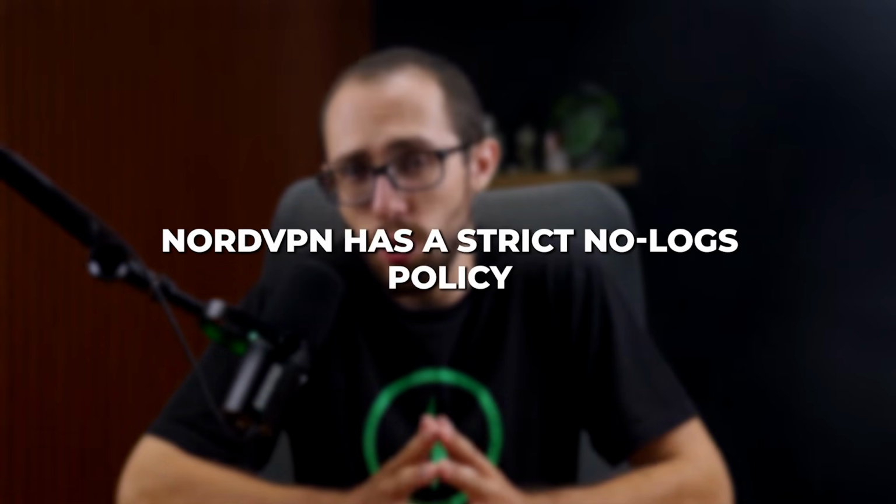And there's one more thing you need to know. NordVPN has a strict no logs policy that's been independently audited. Even if someone asks them for your activity, there's nothing stored to hand over. Now, for torrenting specifically, that's the whole entire point.